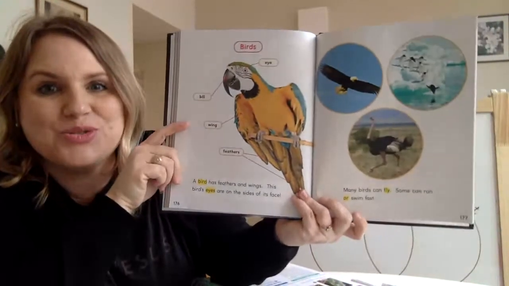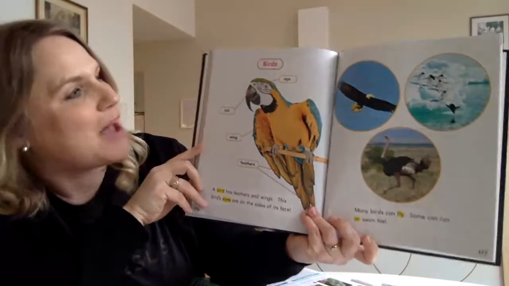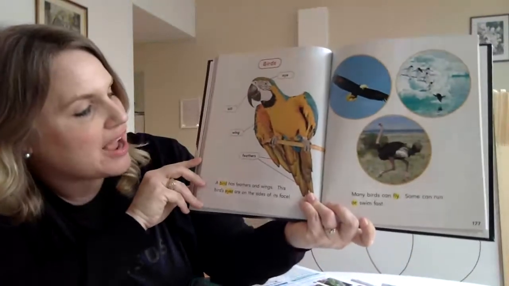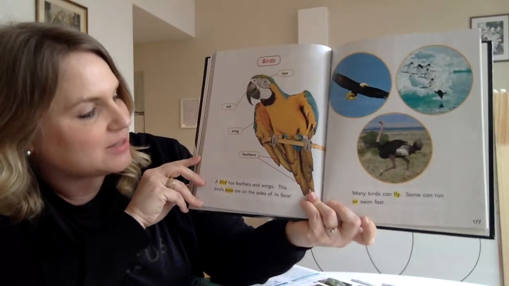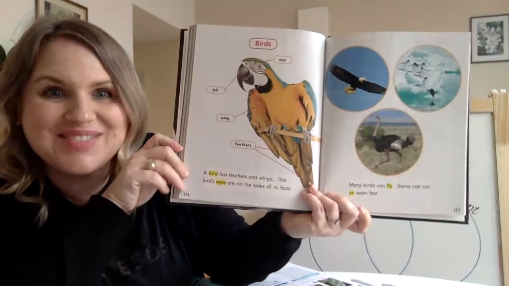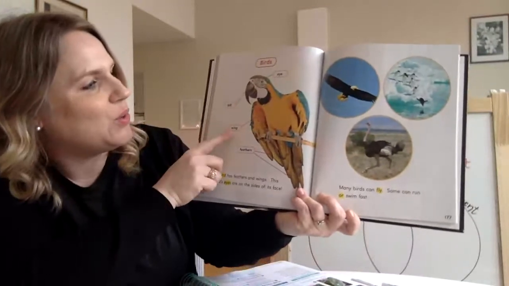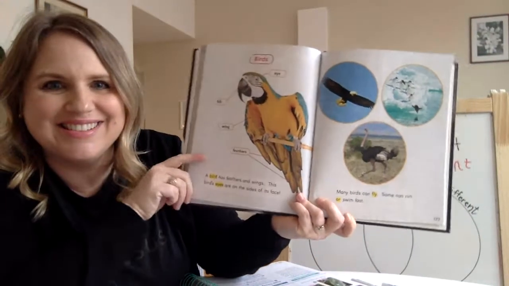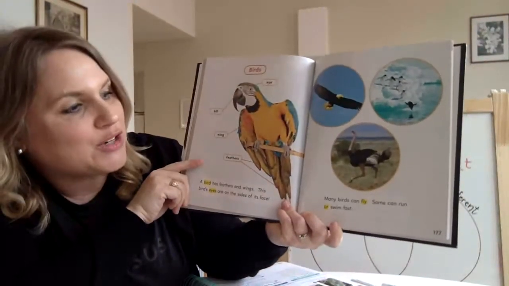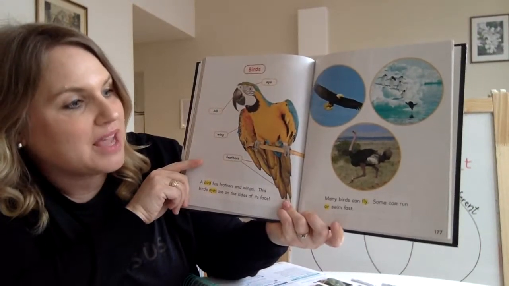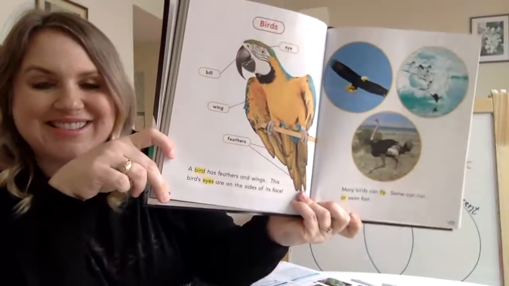Birds. That's our next animal group that we're going to read about. Birds. A bird has feathers and wings. This bird's eyes are on the sides of its face. Eye, bill, wing, feathers. Many birds can fly. Some can run or swim fast.